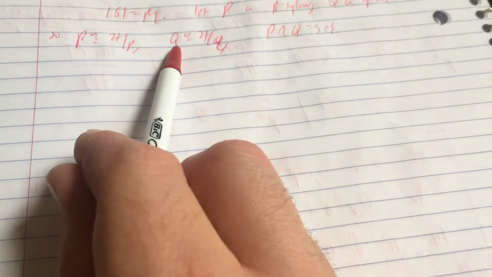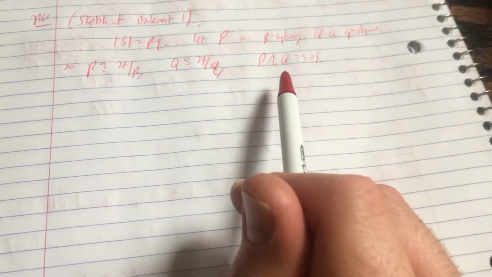So P is isomorphic to Z mod p, Q is isomorphic to Z mod q. P intersect Q is the identity E. This is just because this is a group of order p, this is a group of order q, which is also prime. Why is this true? Because the intersection is a subgroup of both P and Q, so its order would have to either divide p or divide q.